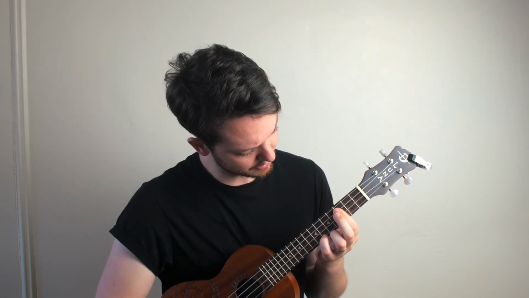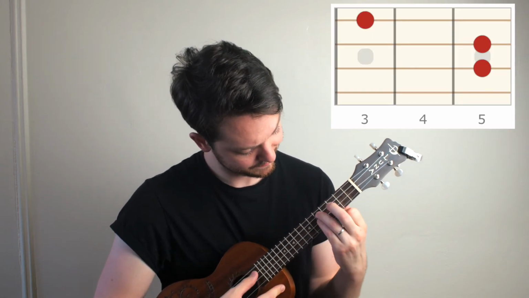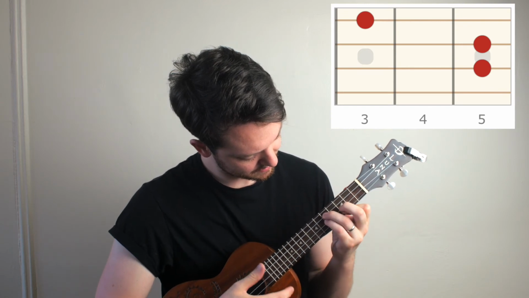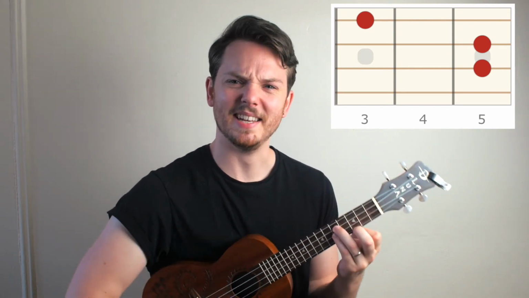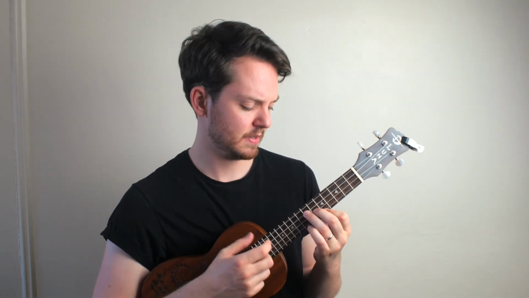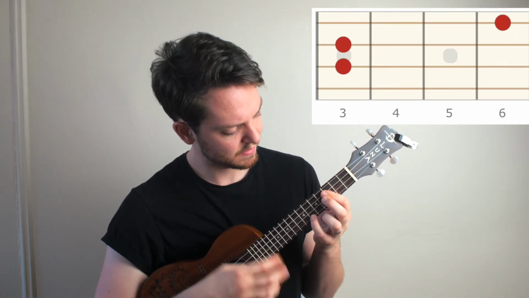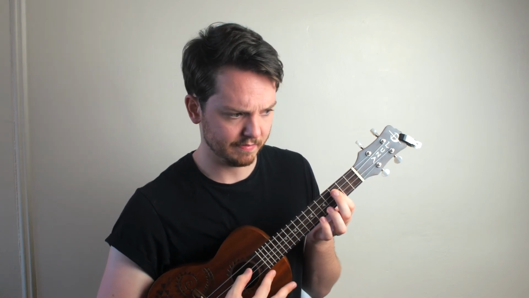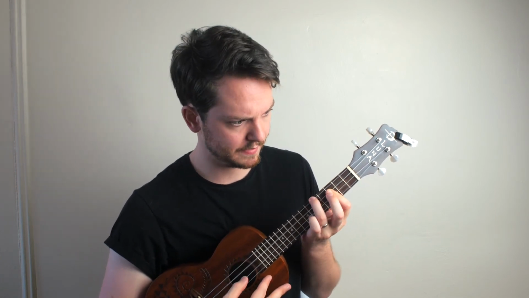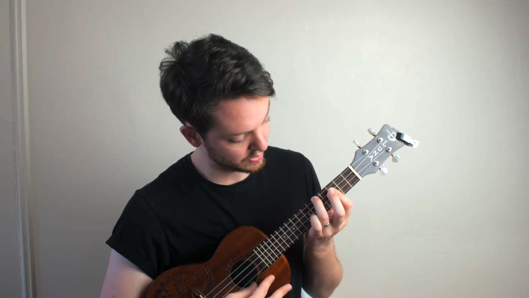And again, we could play our F like this, or we could add the 9 there. Sounds pretty. So we could have. And we're going to finish on our C minor. So how do we get to our C minor? We could bar that 3rd fret again, which sounds cool. Or I wonder what other voicing we could use.